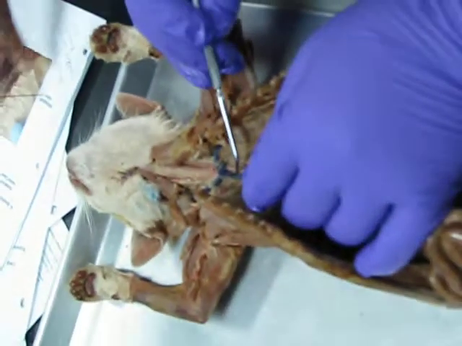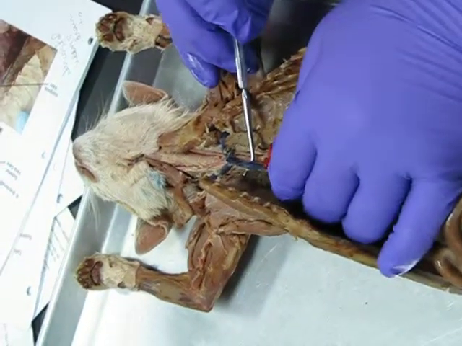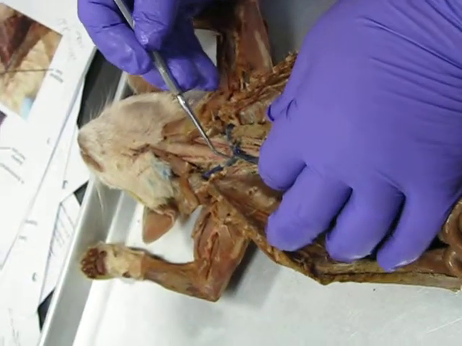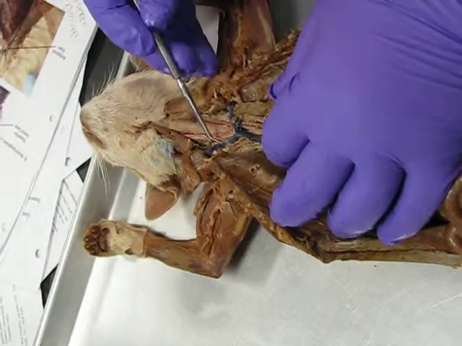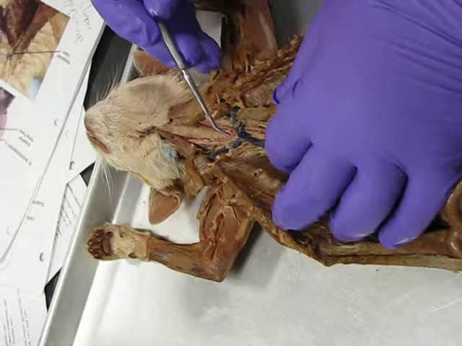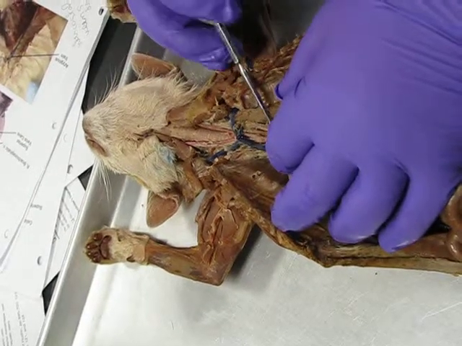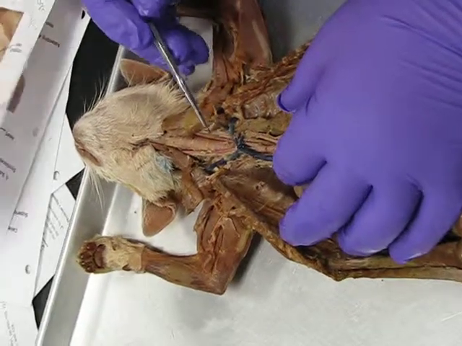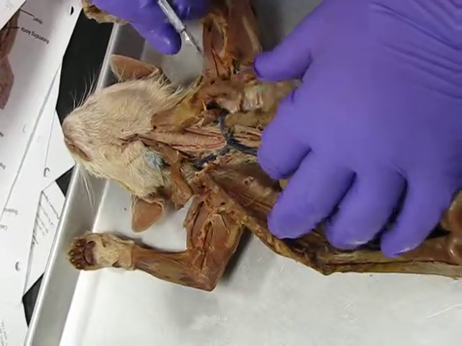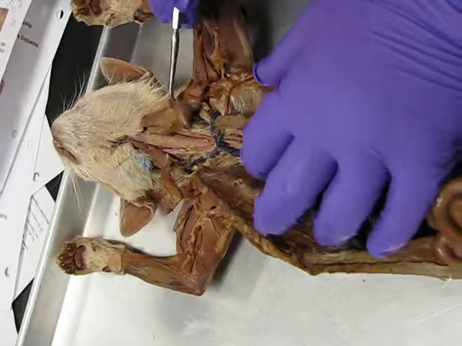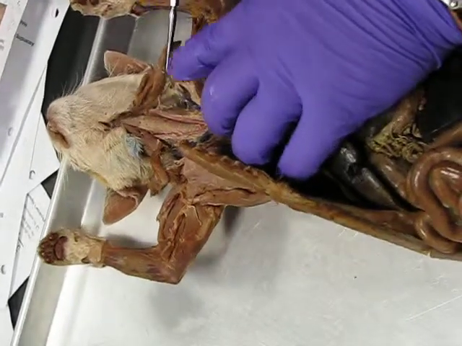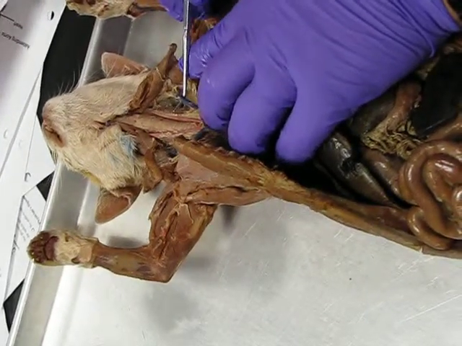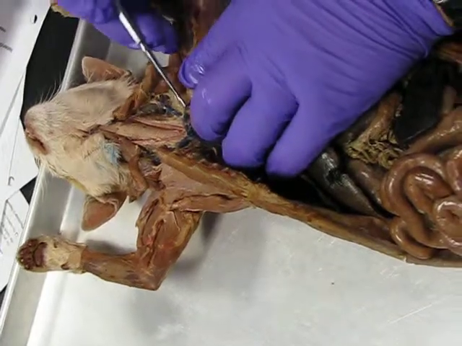See it? The superior vena cava comes up out of the heart, splits into the two brachiocephalic veins. This was brachiocephalic artery. These are the brachiocephalic veins. The brachiocephalic veins split into the jugular and the subclavian.